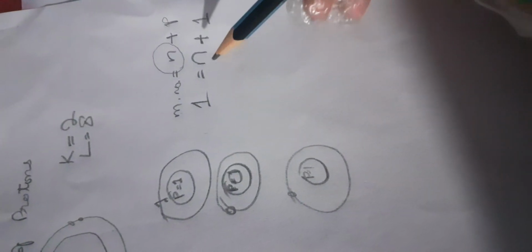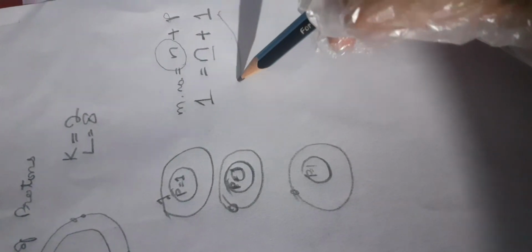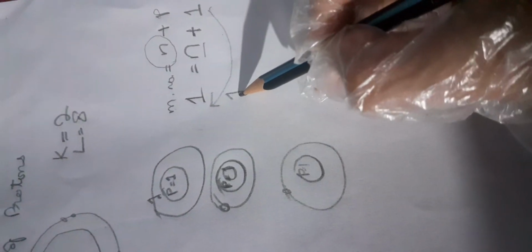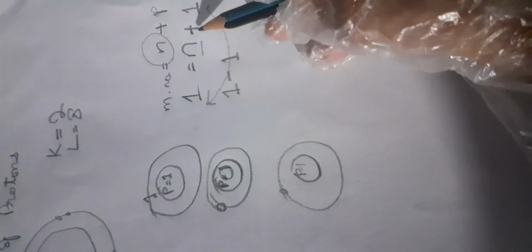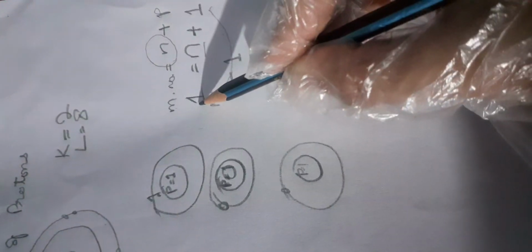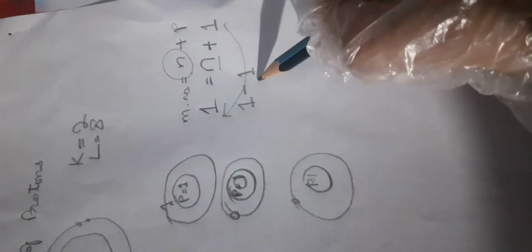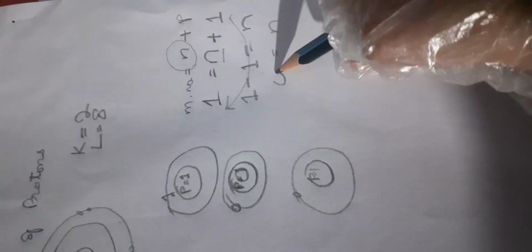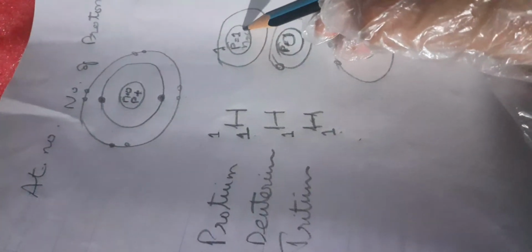So to find out how many neutrons are here, I will remove this proton, or I will transfer it to the other side of the equal sign. So what will I get? I will get 1 minus 1. If this is plus, by placing it on the opposite side, its sign will change. Plus will change into minus. 1 minus 1 is equal to neutron. So how many neutrons are here? That is 0. So in protium, there are 0 neutrons.